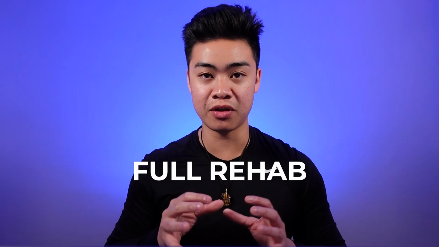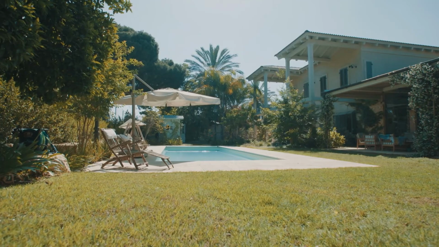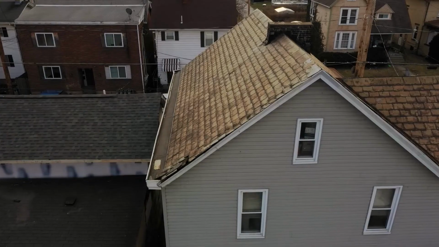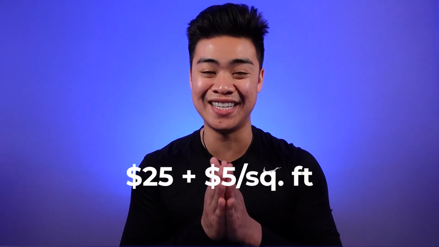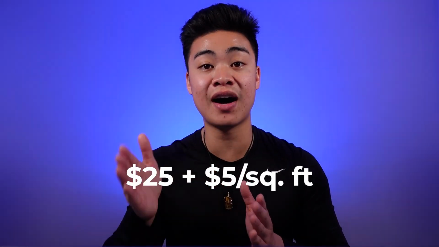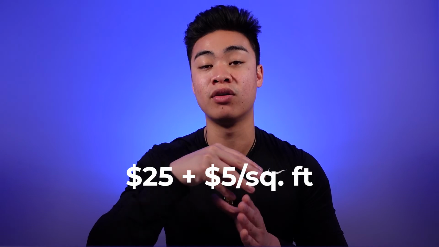For the next tier, we call it the full rehab. Now the full rehab is everything that we discussed in the full interior rehab, plus one big ticket item. And when I say a big ticket item, if you don't know what that is, I'm talking about a pool, an AC, or even a roof. And the way you estimate for the full rehab is you're gonna take whatever you used for the full interior rehab. So for me, I used $25 a square foot for my full interior rehab. And then you're gonna add $5 a square foot to whatever you used prior.